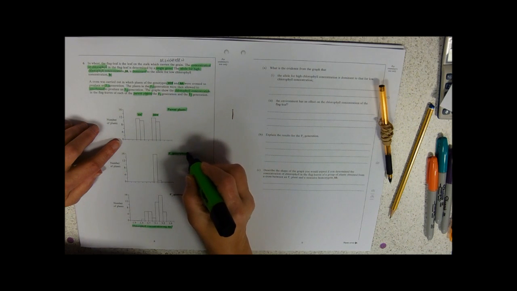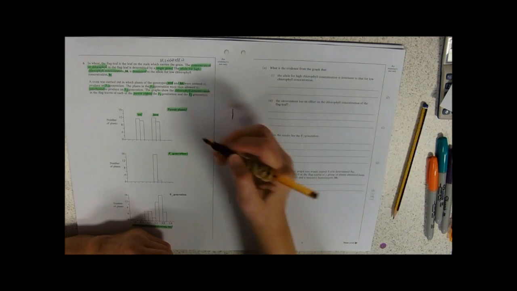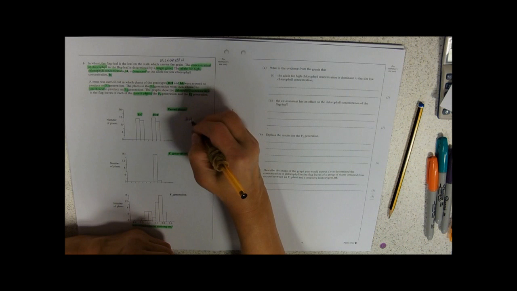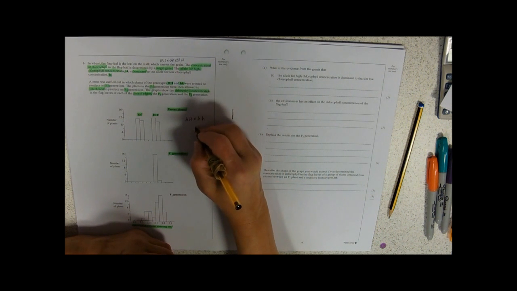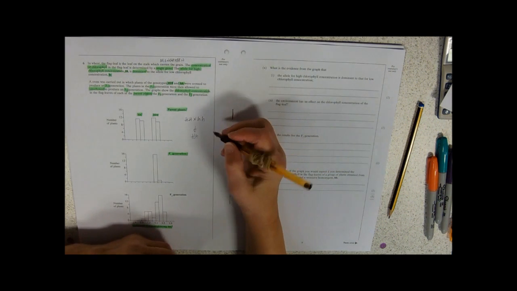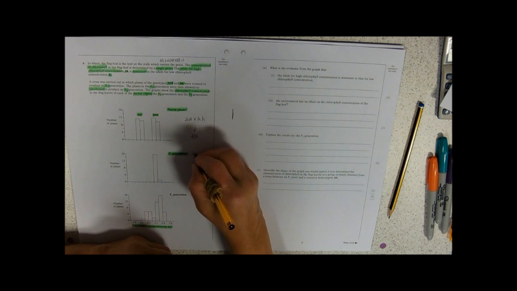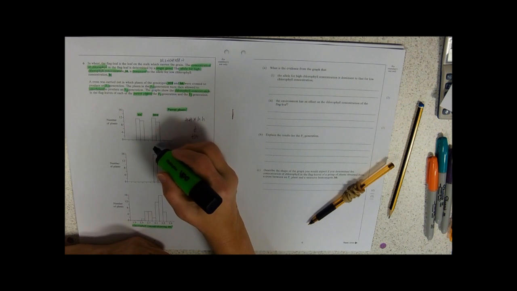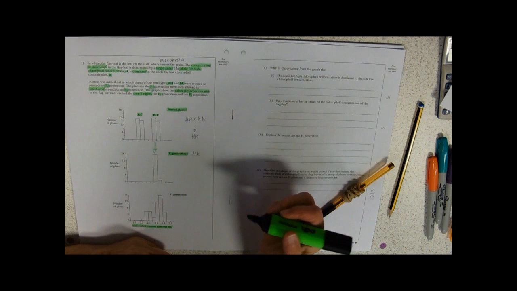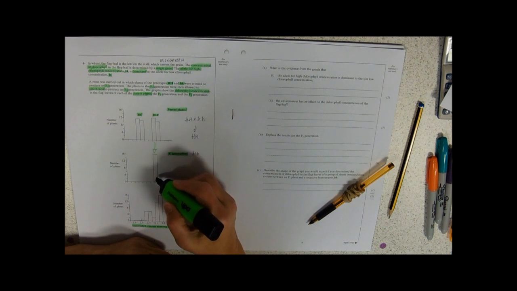F1 generation, so now I'm thinking, okay, so they're the parents, big H, big H and little h, little h, and I'm expecting them to give, because I've learnt my genetics, big H, little h, so all of these are going to be big H, little h, and I'm expecting them all to have the high concentration, and that is shown, isn't it?